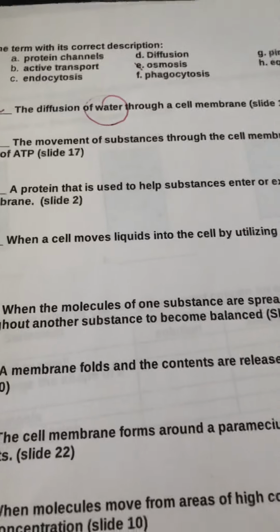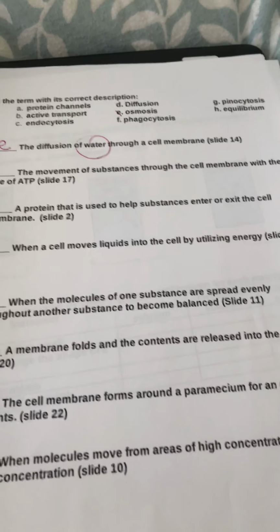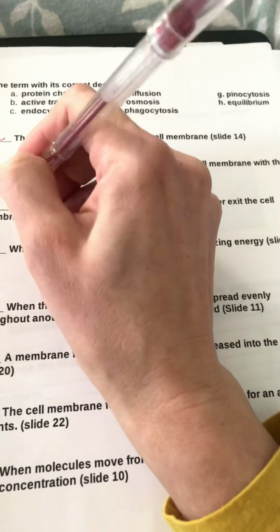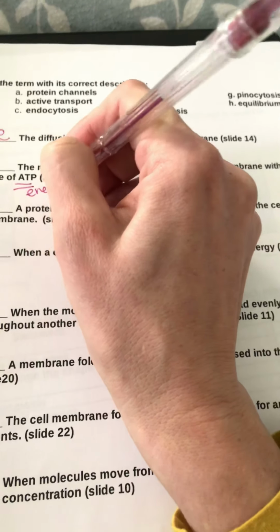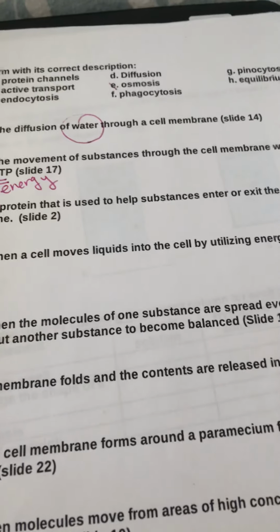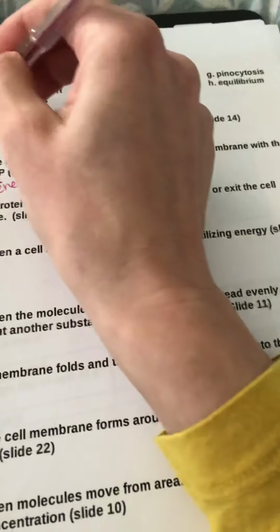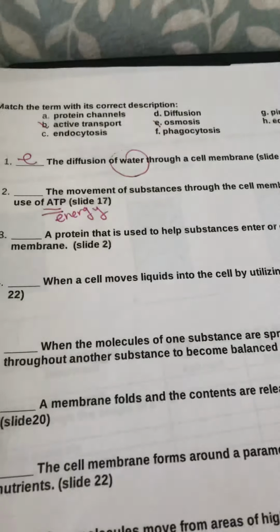Number 2, the movement of substances through the cell membrane with the use of ATP. Anytime you see the word ATP, you should be thinking about the term energy. When you hear energy, energy is like activity. Activity is going to be letter B, active transport.